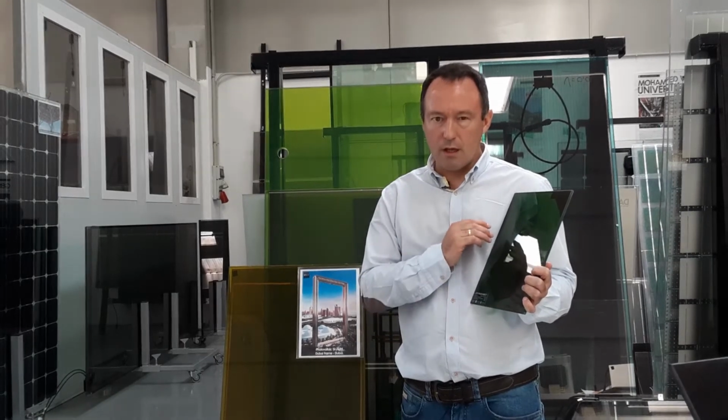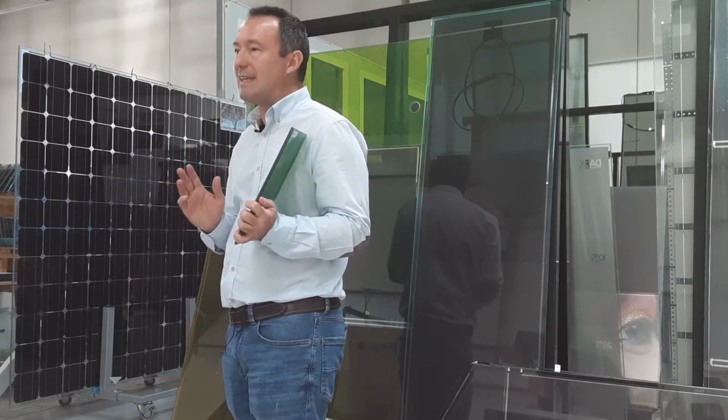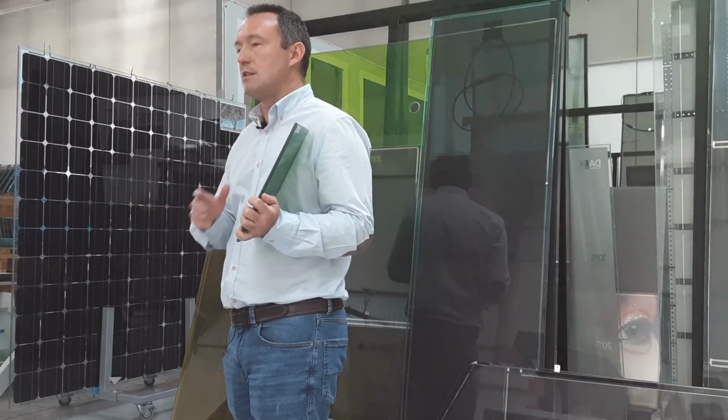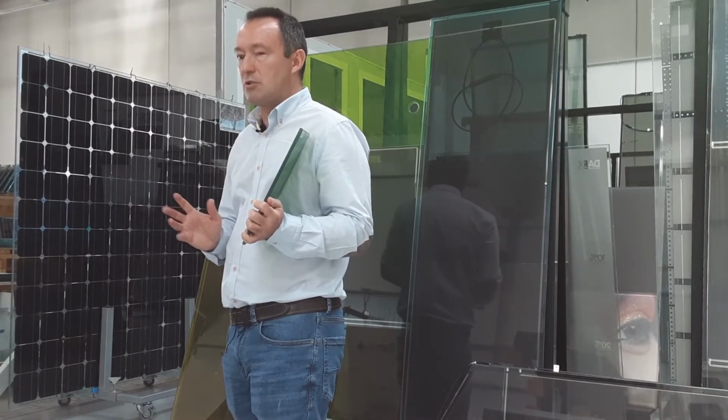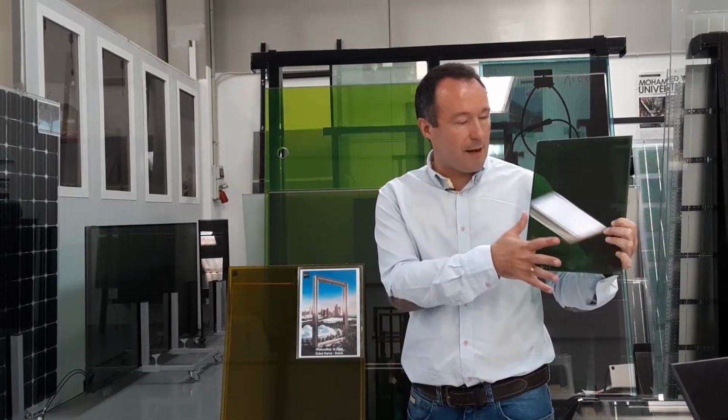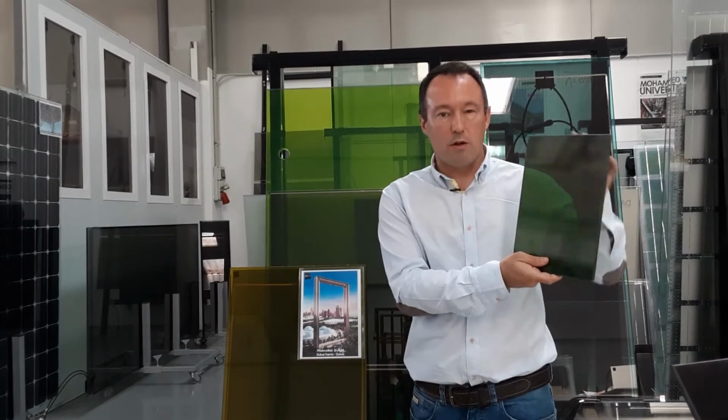Therefore, we can customize amorphous silicon glass with a wide range of colours. Let's say that there are no limits. In regards to colour customization, please contact our technical department. Maybe there are some specific colours that are not available. As you can see with this sample, this glass is transparent and coloured.